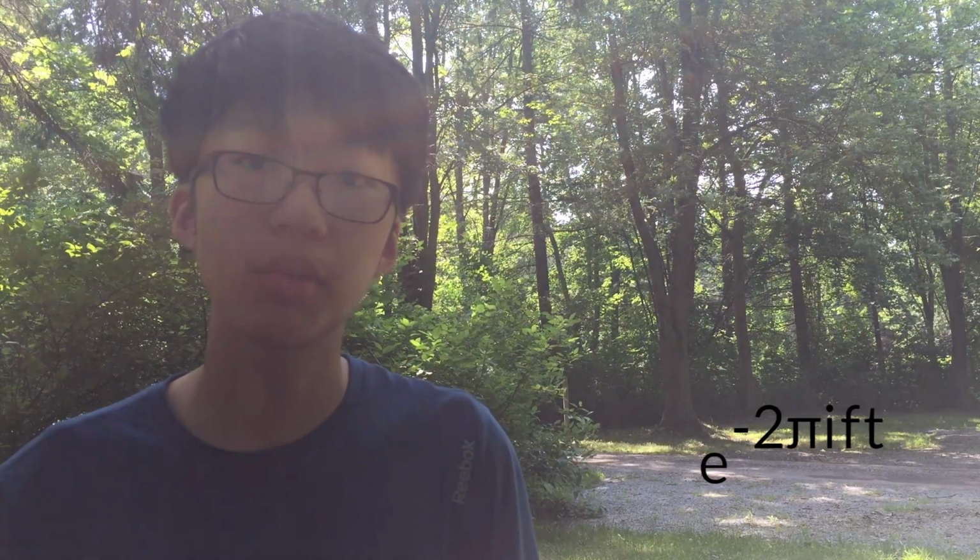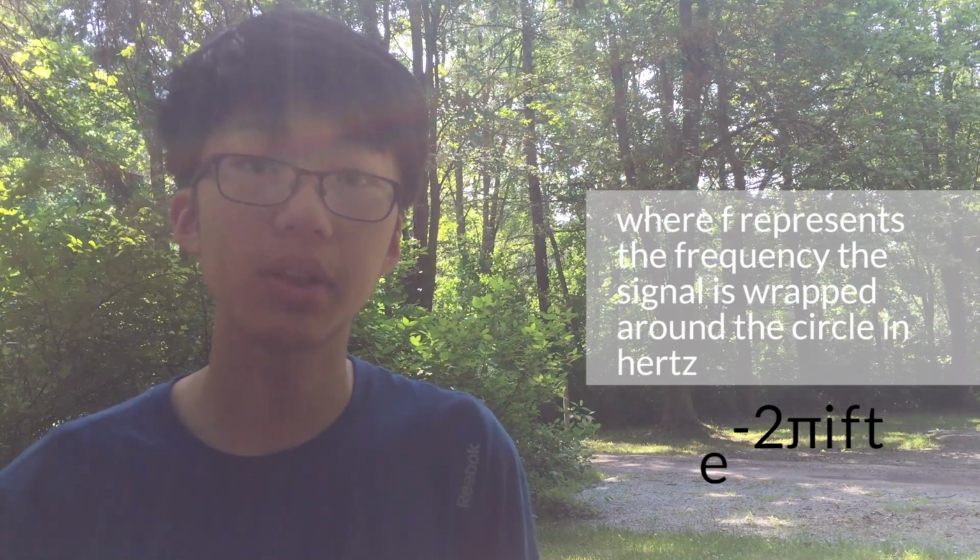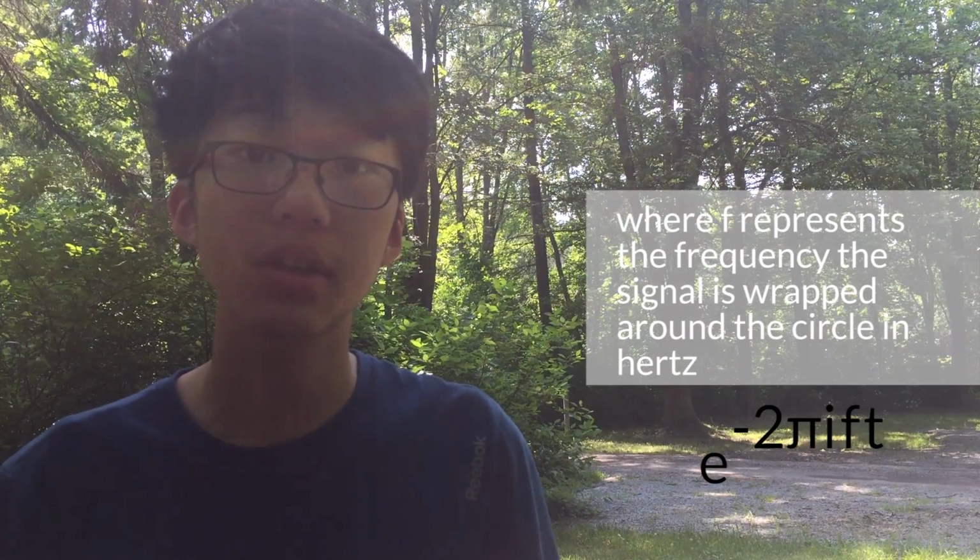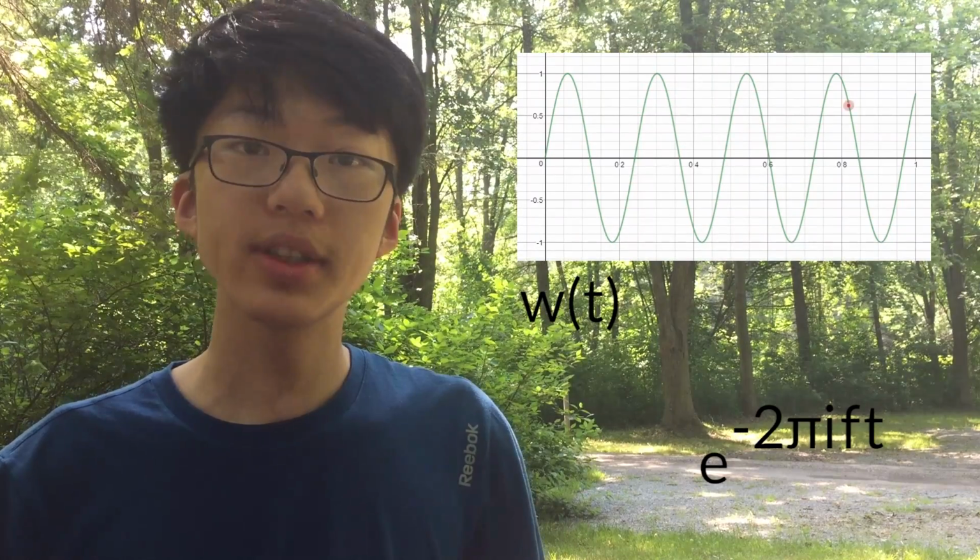However, we don't always go around the circle once per second. We need to add a frequency term, because if the frequency says that the signal goes around the circle once every 3 seconds, by having f as 1/3, the graph will have completed a full circle when t is 3 seconds. Let's call the original waveform w of t. We can use this as a scaling factor, so that as we go around in a circle, we essentially get the wrapped waveform from before.